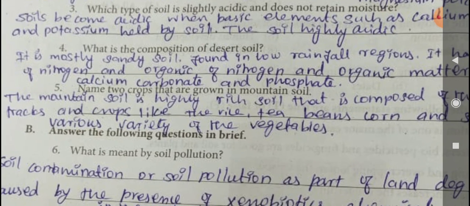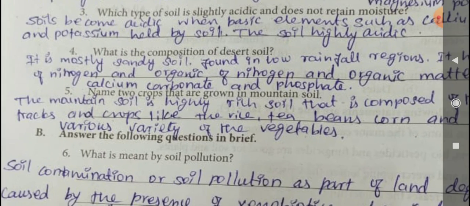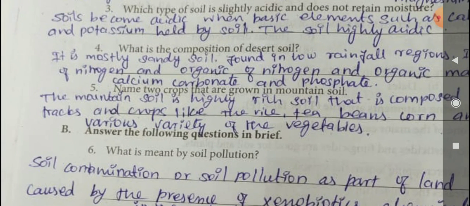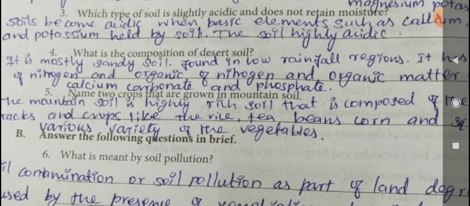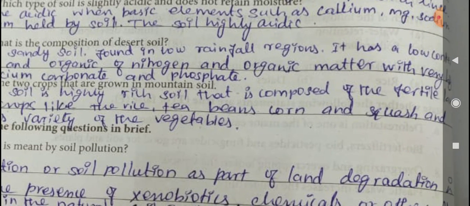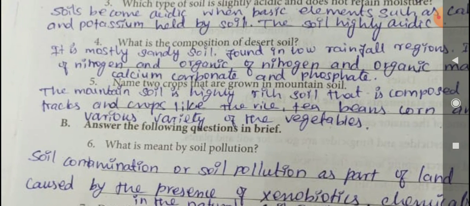Next, name two crops that are grown in mountain soil. The mountain soil is highly rich soil that is composed of fertile tracts, and crops like rice, tea, beans, corn and squash and various varieties of vegetables. Okay.